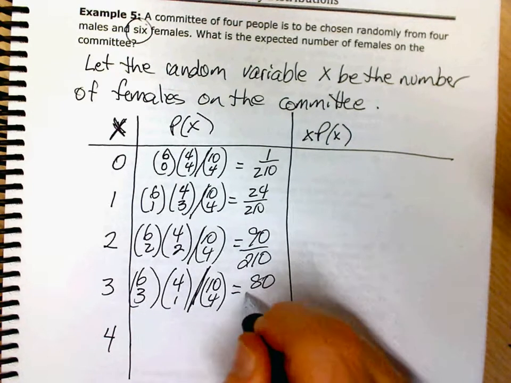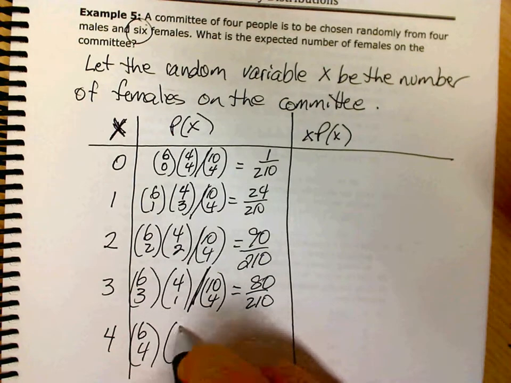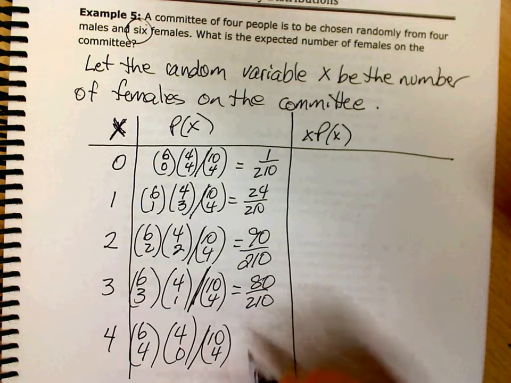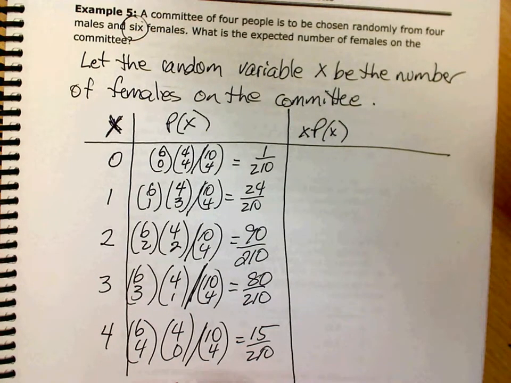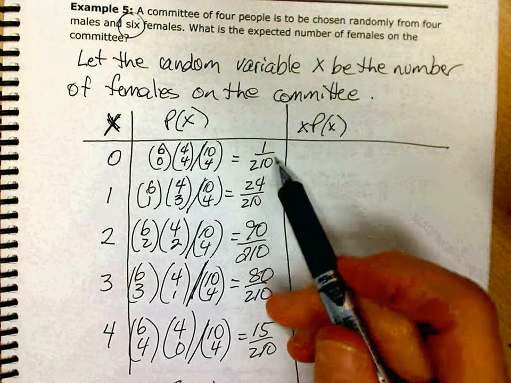Then here we have 4 females, 0 males, number in our sample space. So the sum of all the probabilities should add up to 1.